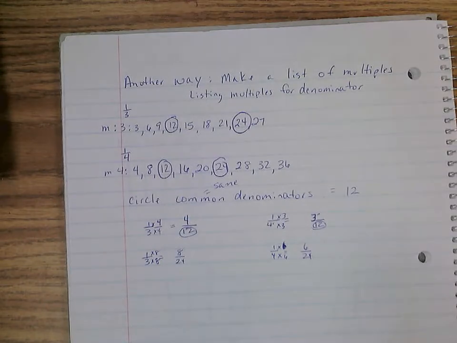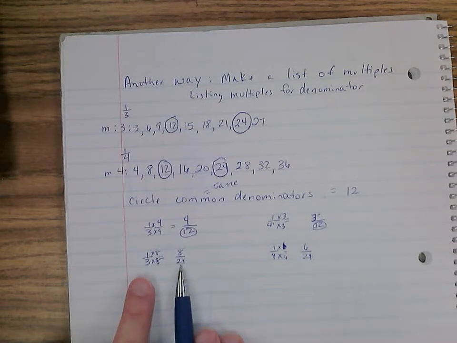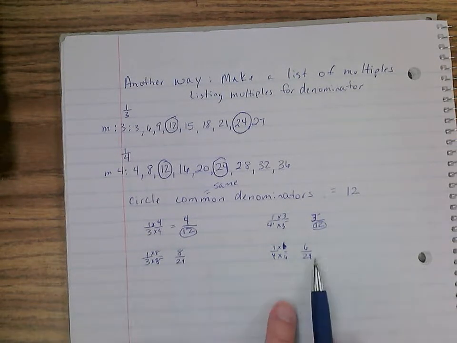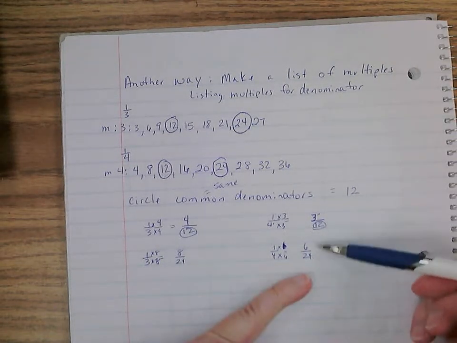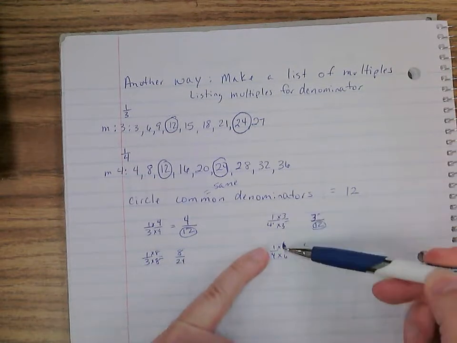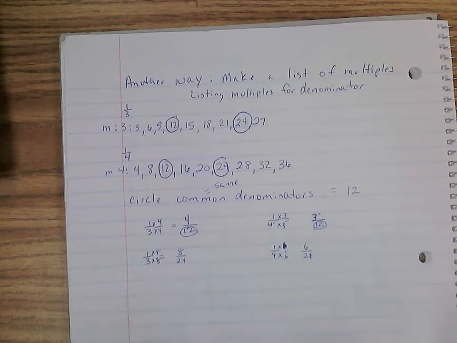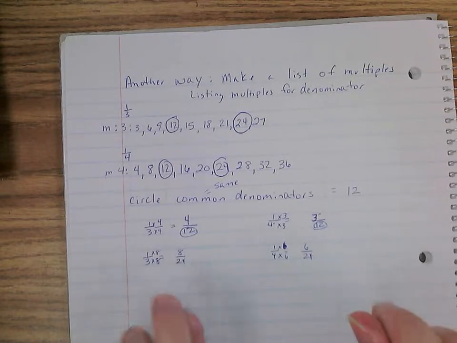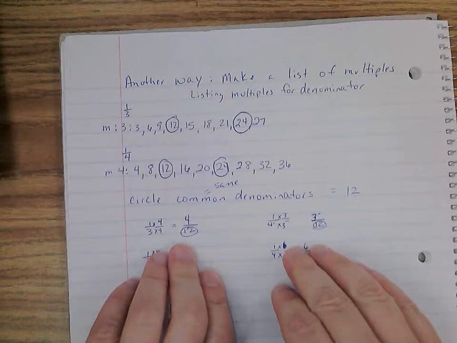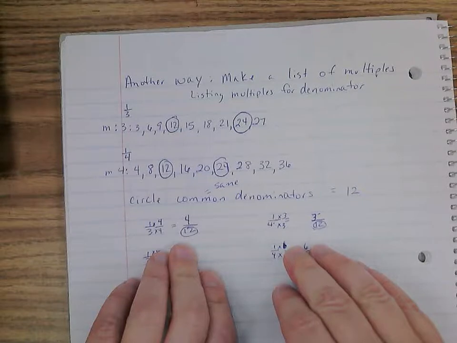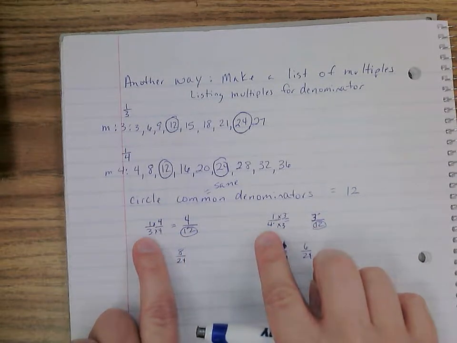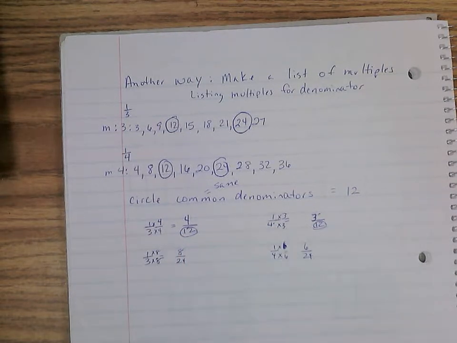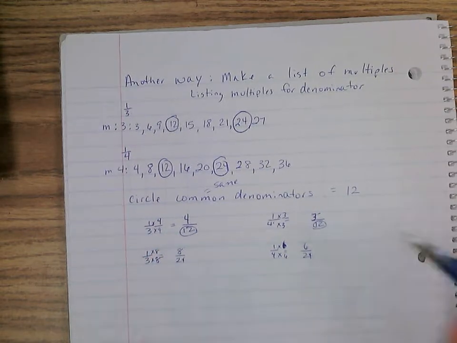So my equivalent fraction for 1/3 is 8/24, and my equivalent fraction for 1/4 is 6/24. These are not equivalent to each other, but each is equivalent to its original fraction. We're just making, right now, fractions that have the same denominator. Do my fractions have the same denominator? Yes. Are they equivalent to their original fractions? Yes. They're not equivalent to each other, but they're equivalent to their original fractions.